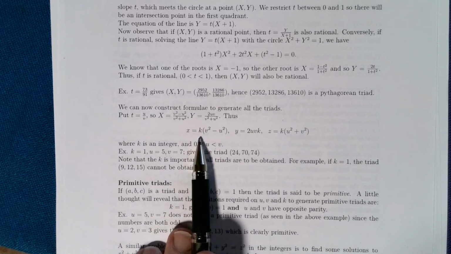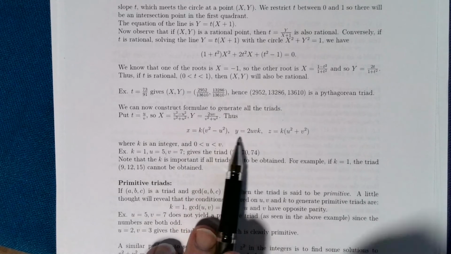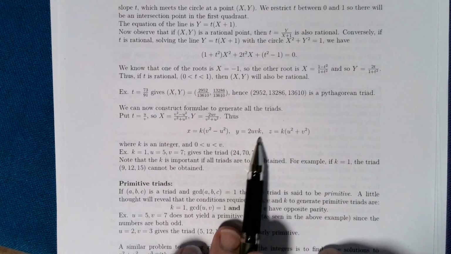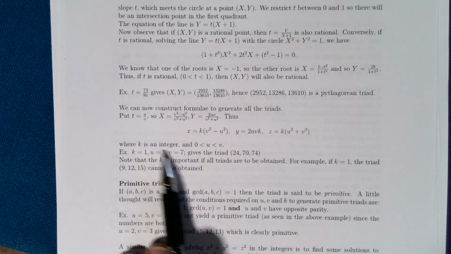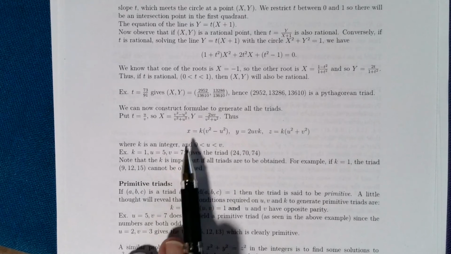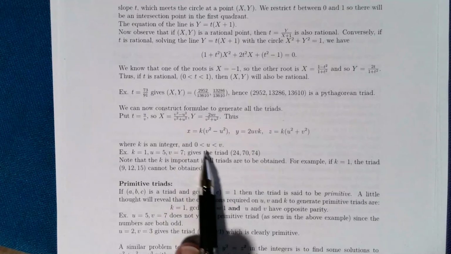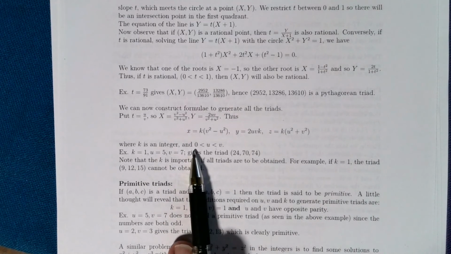And so I get x is k times v squared minus u squared, y is 2uvk, and z is k times u squared plus v squared, where k is an integer. And in order to make x positive, we'll need u bigger than 0, less than v.